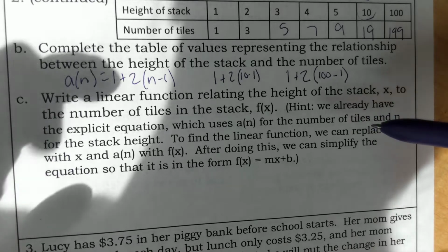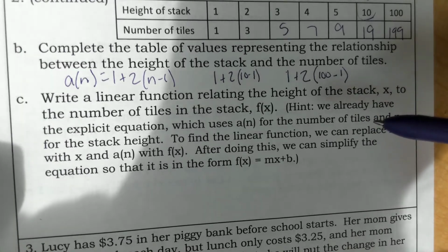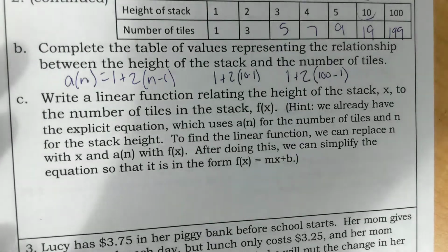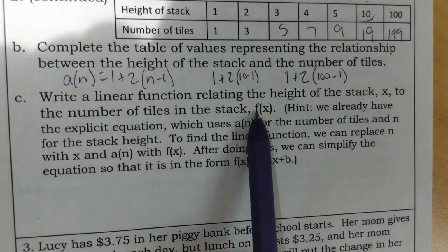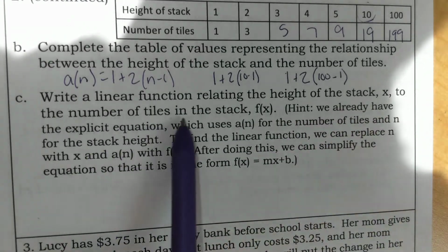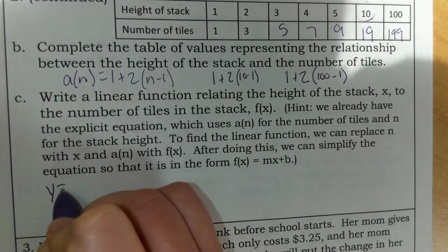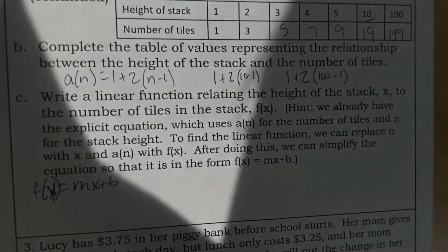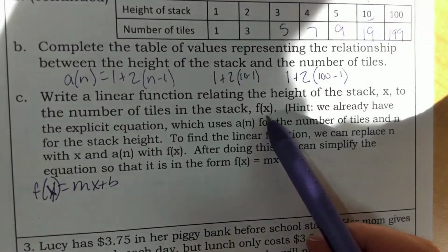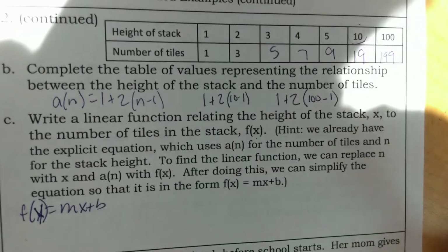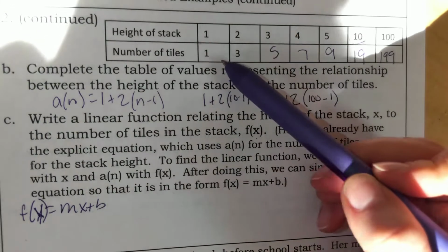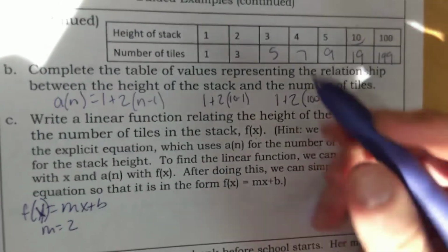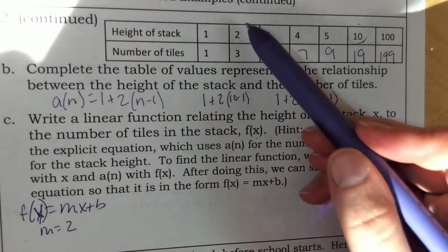Now, I want us to make the connection between that arithmetic sequence and the explicit connection to the linear equation. Okay, so we're asked to write a linear function here relating the height of the stack x to the number of tiles in the stack. So we would use y equals mx plus b, or f of x is equal to mx plus b, however, and this is specifically asking for f of x to be used, so we're going to go ahead and do that. And then our slope is how much we're increasing by each time, and so since we're adding 2, our slope is going to be 2. It's 2 tiles per height, okay?